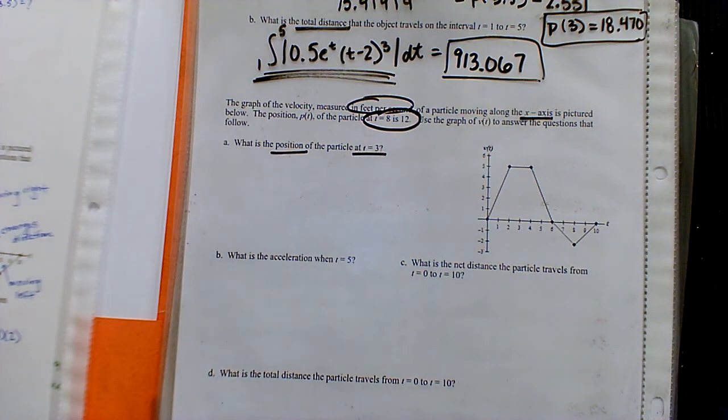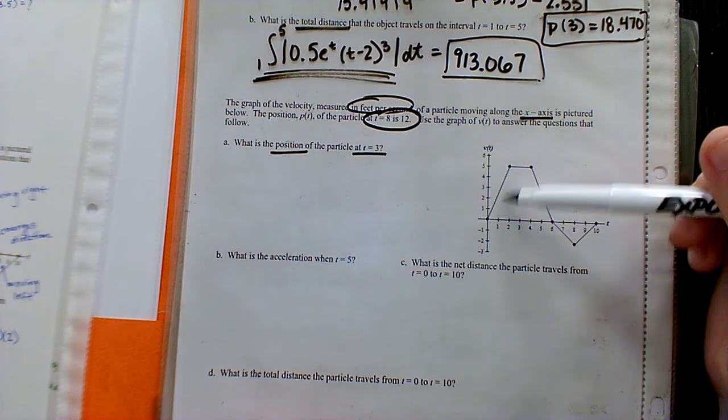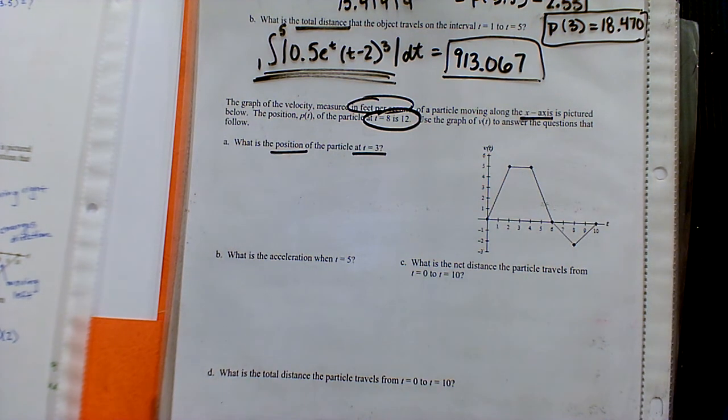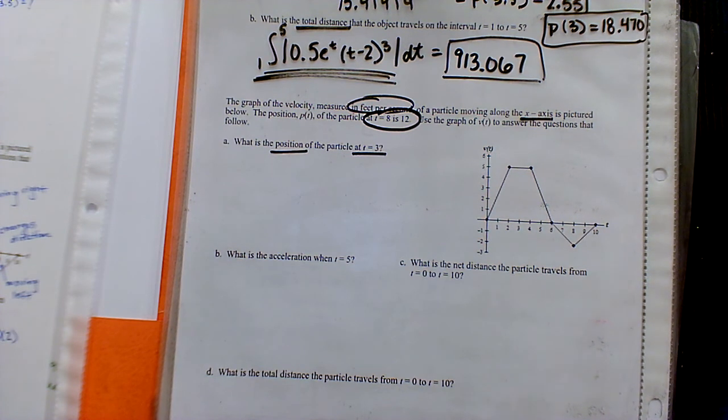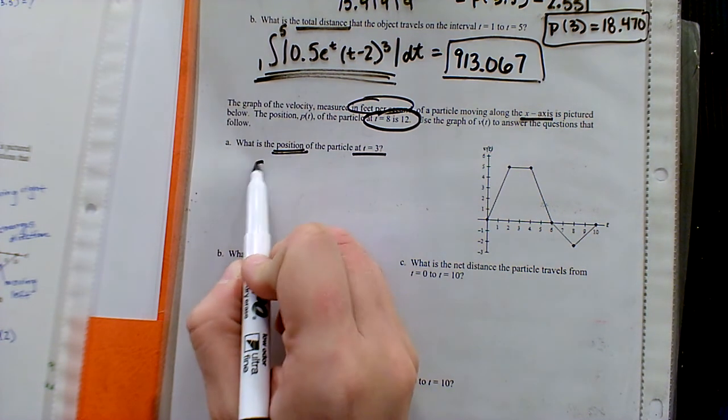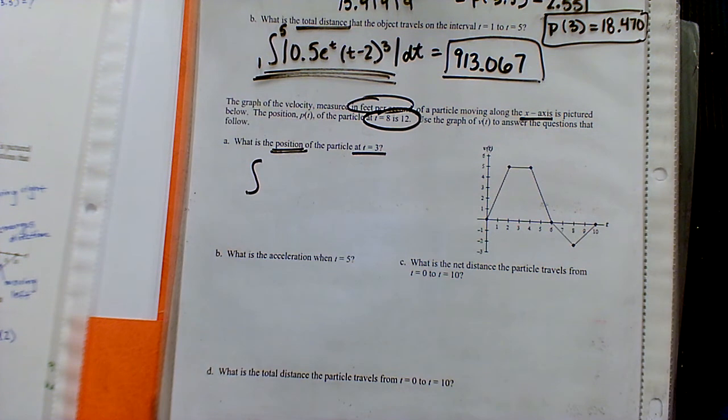So unlike the previous examples, we do not have a physical equation to work backwards from. We only have the graph of velocity to help us out. Can we perhaps set up an equation or an integral to help us with this? Or at least represent it? They give us velocity and they're asking us about position, so we know we're going to have to work backwards somehow.